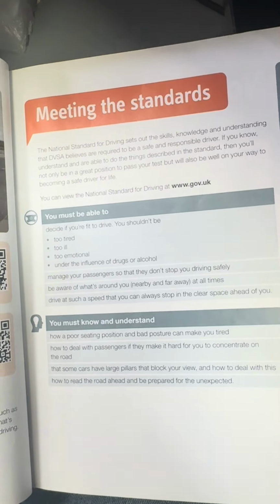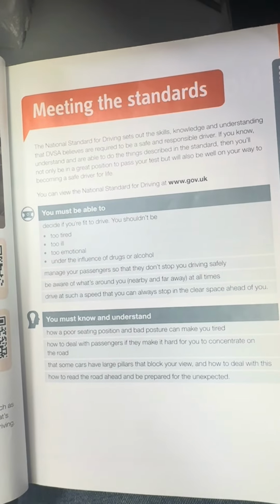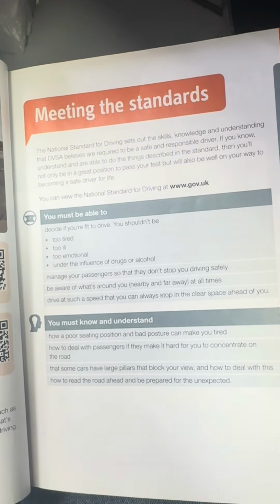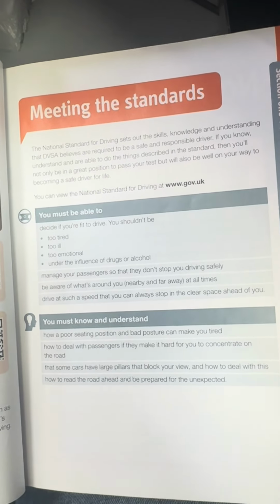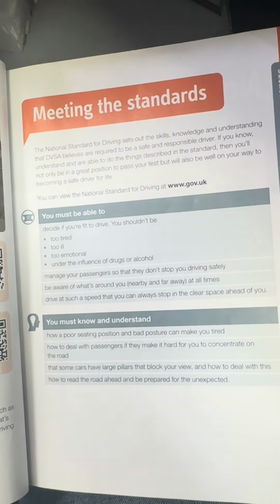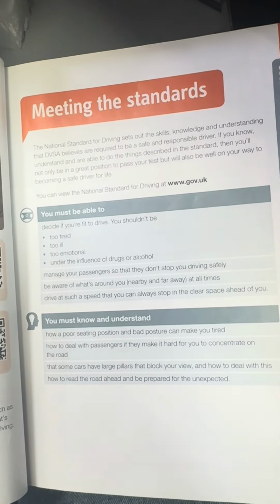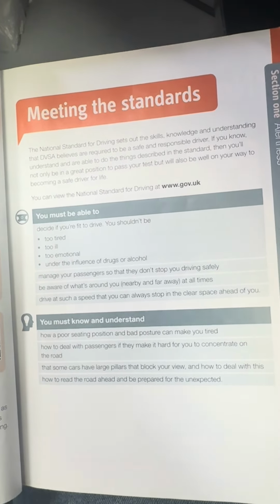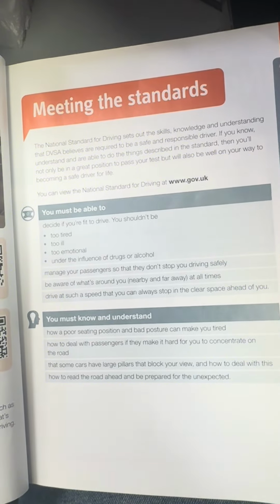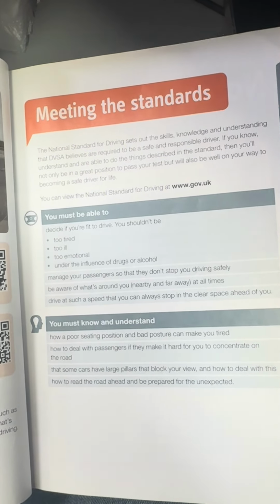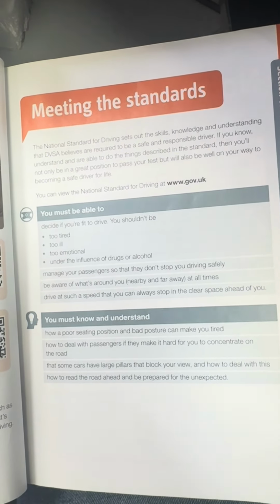You must also know and understand how poor seating position and bad posture can make you tired, and how to deal with passengers if they make it hard for you to concentrate on the road. Also, some cars have large pillars that block your view, and you should know how to deal with this. Also look at the road ahead and be prepared for the unexpected.